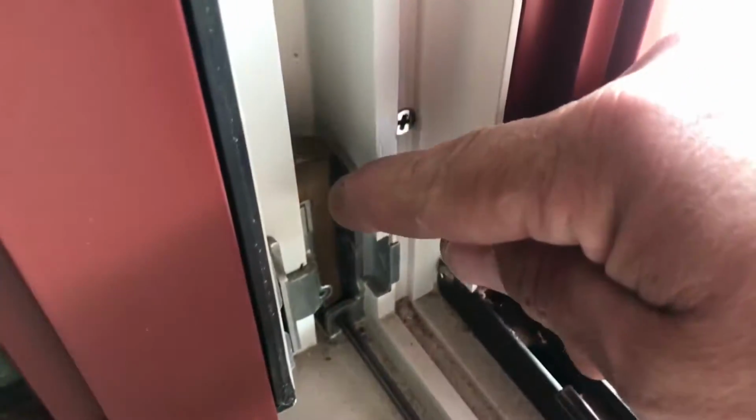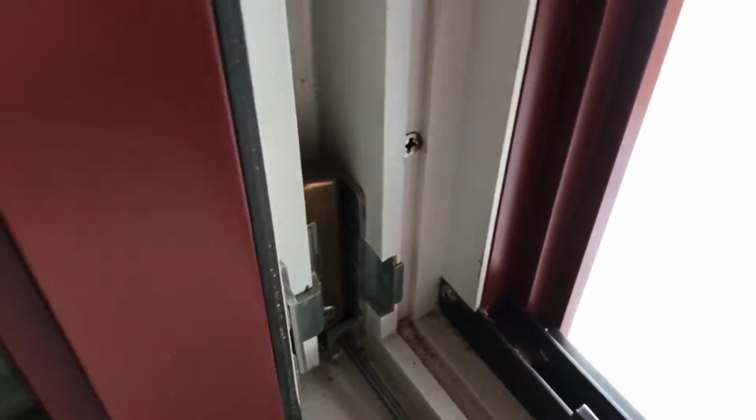And there's also another one on top here, so we got to remove this decorative cover, and I'll expose another one here for you. Okay, by doing that, that exposed this other adjustment here, where if you go righty-tighty, that'll actually lift the sash up this way, and of course lefty-loosey will have it go down. And this also gives you a better view of the side-to-side adjustment too.